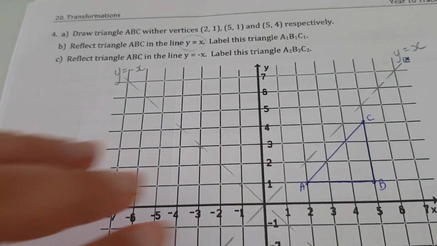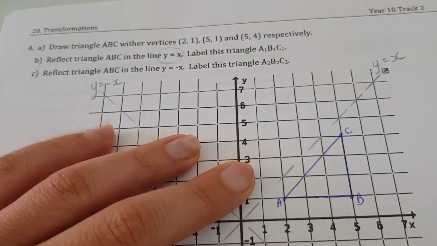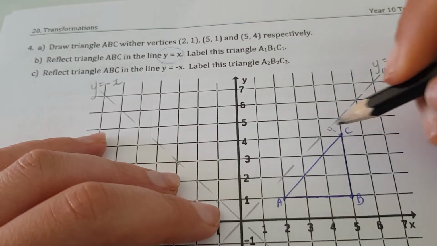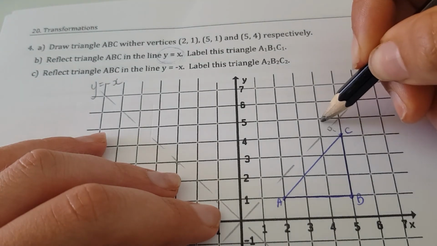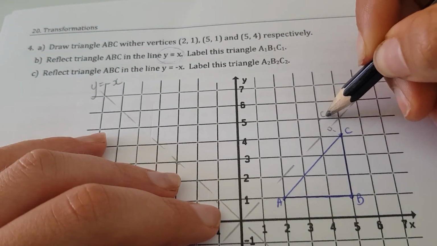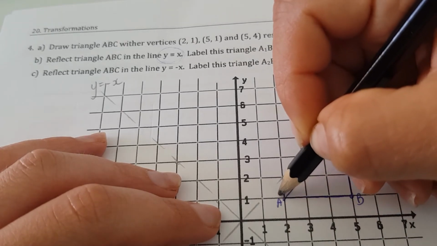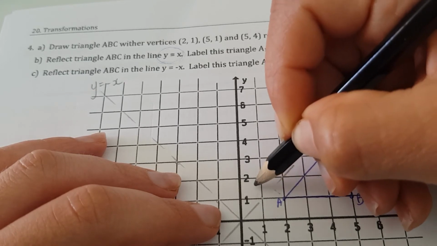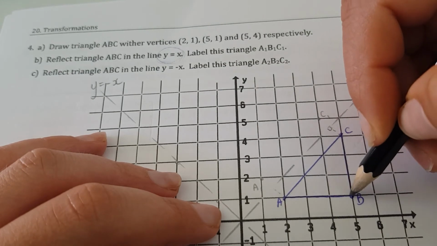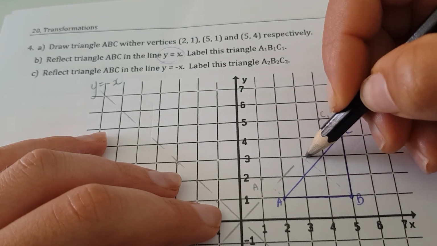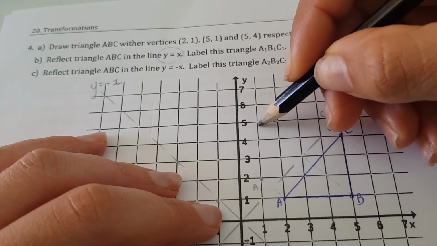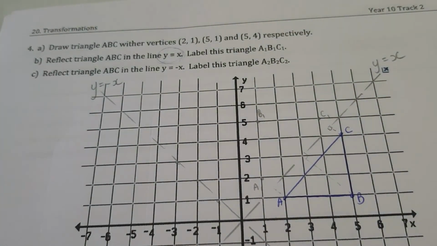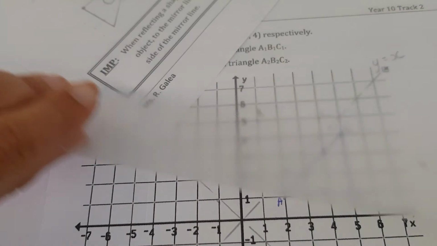So we need to measure the perpendicular distance. The perpendicular distance to the mirror line is this distance over here, at 90 degrees to the mirror line. So from here to here, I will get C1. From here to here, you see I have half a diagonal of the square. So half a diagonal of the square, and that is A1. And for B, okay, 1, 2, so I have 1 and 2. And that is B1.